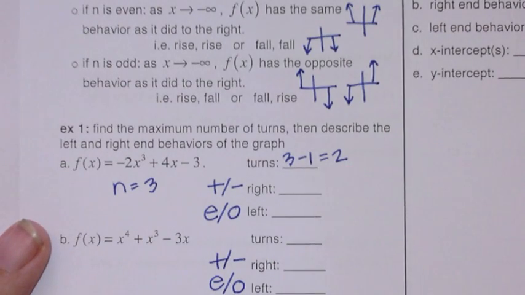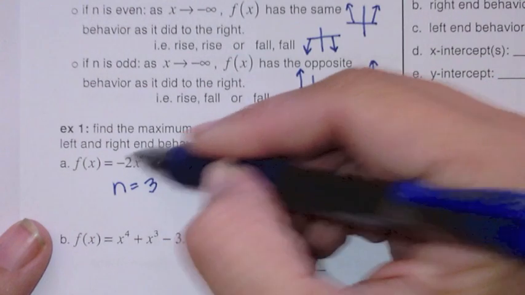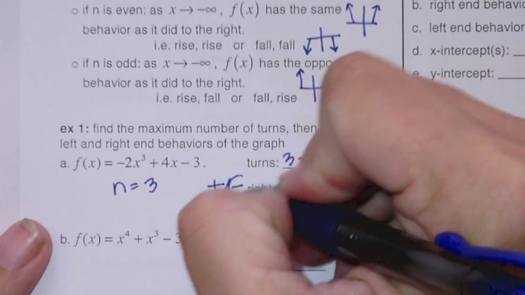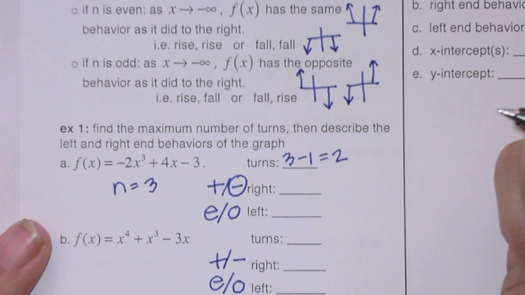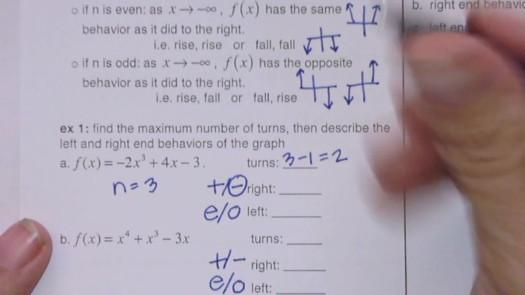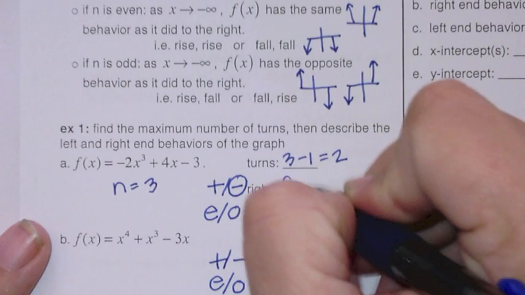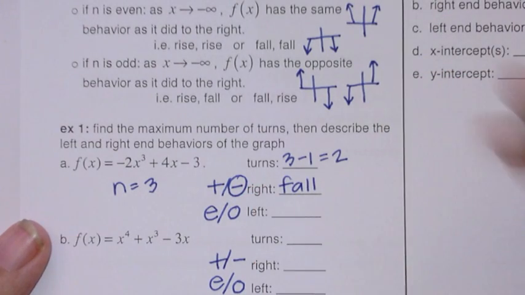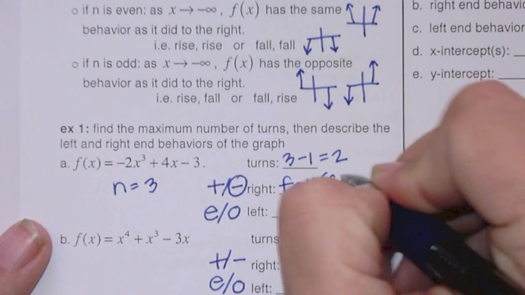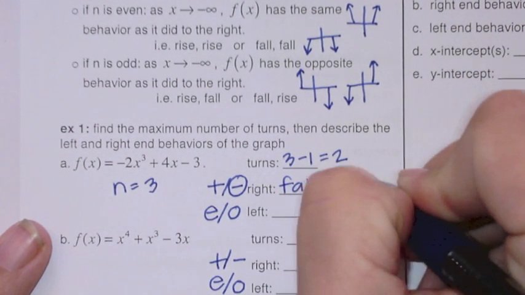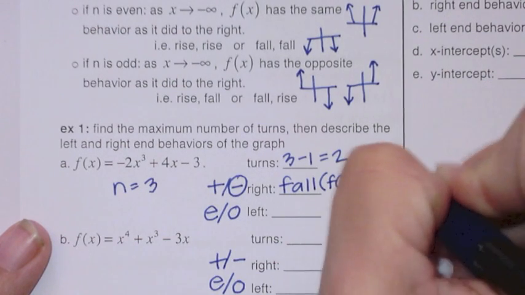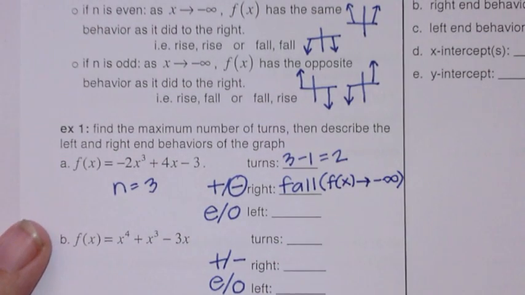This one right here has a -2, so its leading coefficient is negative, which means it's going to be falling. So this says fall. Another way that we write fall mathematically with symbols is we say the y values approach negative infinity. So you need to be familiar with both notations. If it doesn't specifically say or doesn't prompt you in the problem, then you can write it either way.